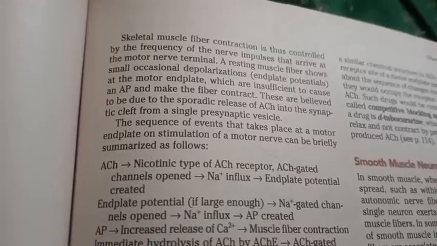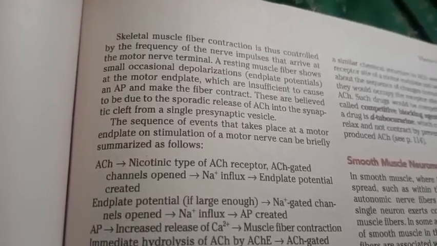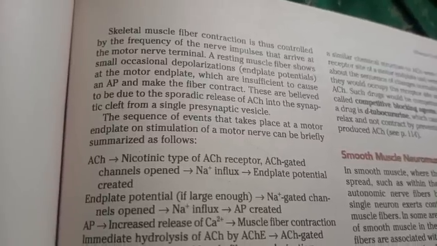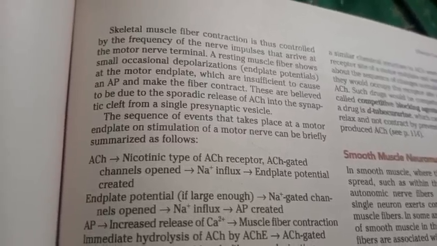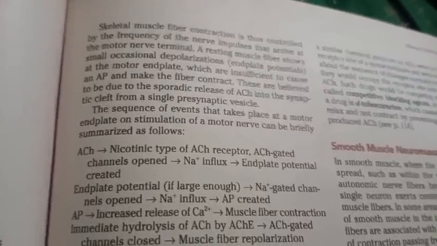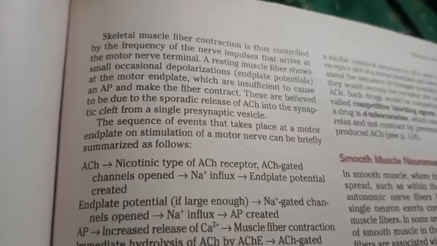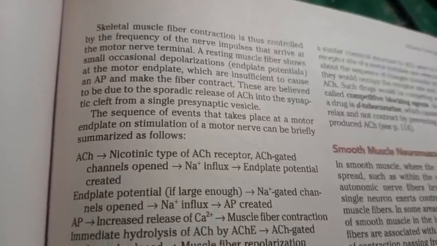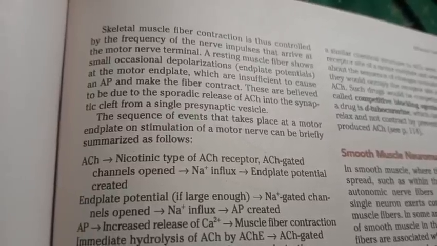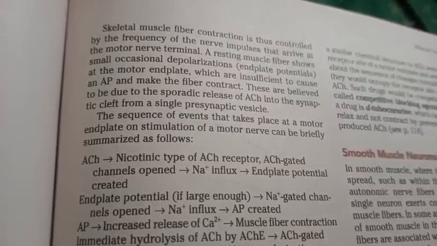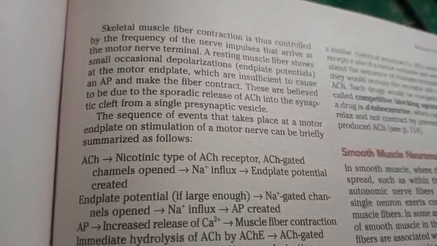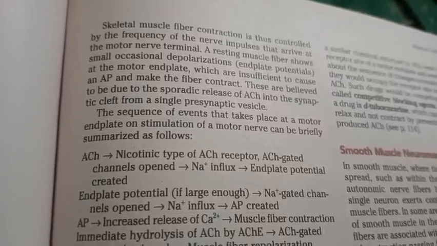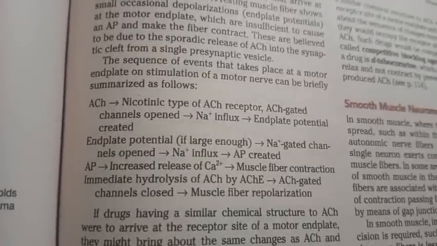A resting muscle fiber shows small occasional depolarizations, the end plate potentials at the motor end plate, which are insufficient to cause an AP and make the fiber contract. These are believed to be due to the sporadic release of ACH into the synaptic cleft from single presynaptic vesicles.